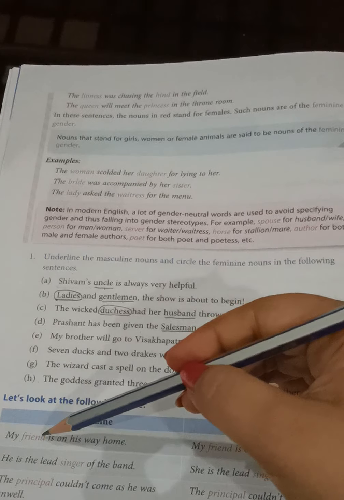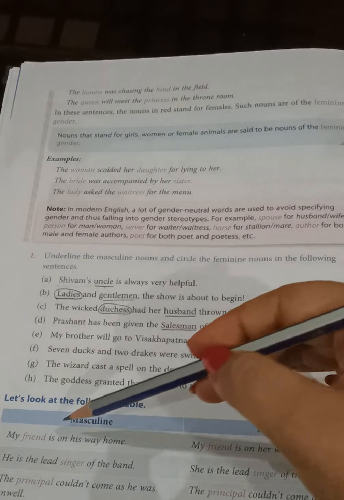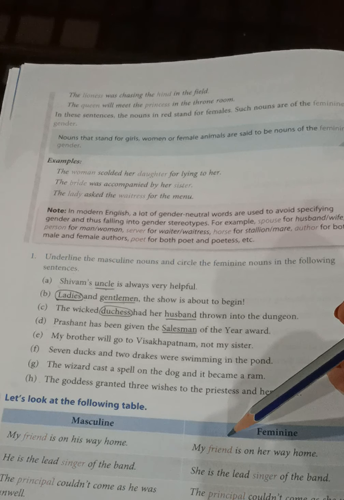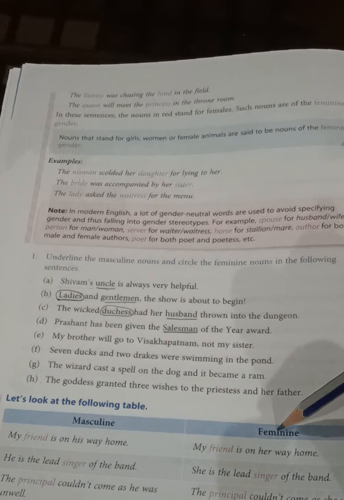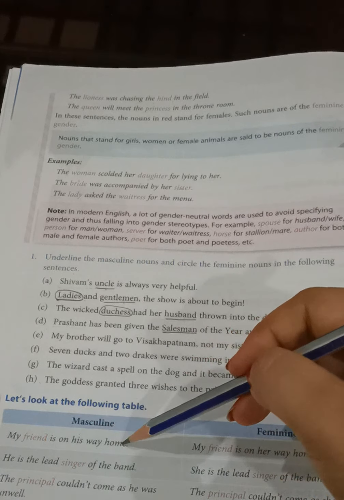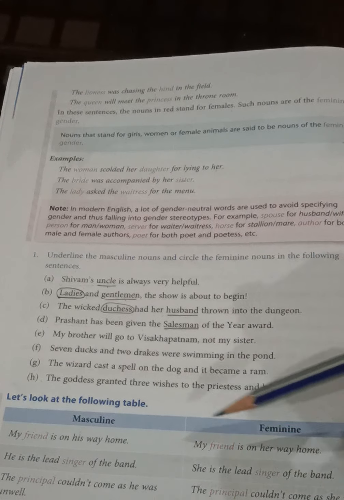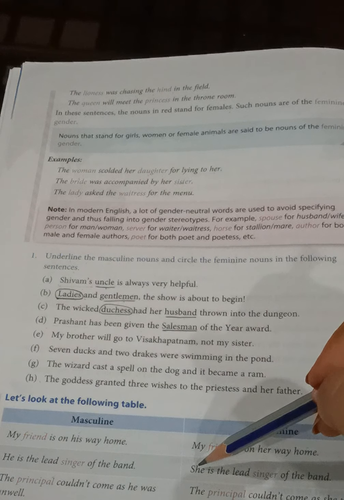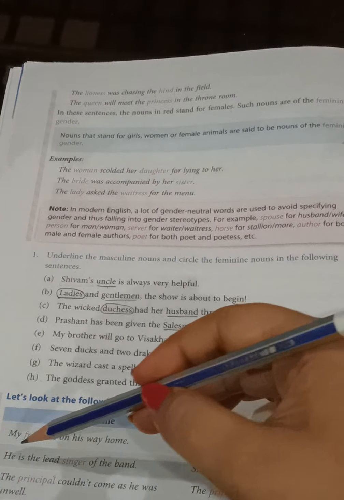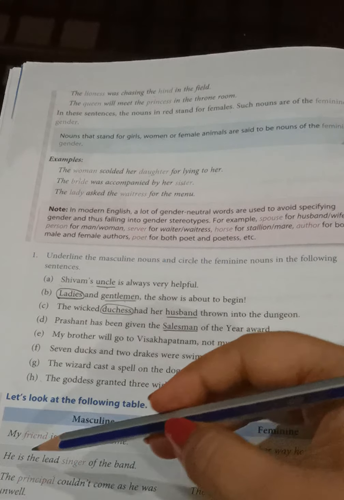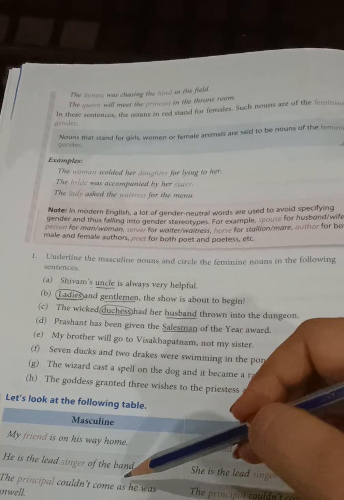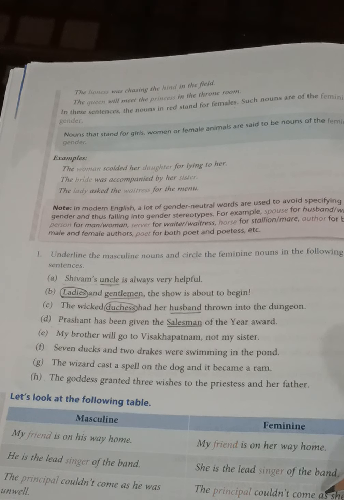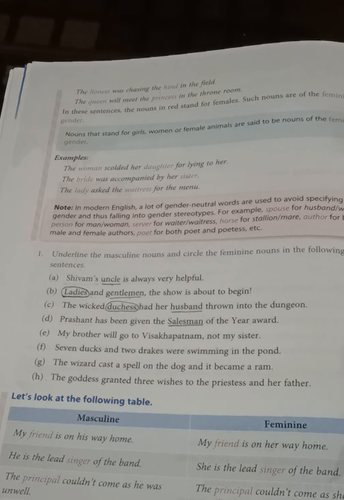Here you can see friend and friend. These two words are similar. What is the change of masculine and feminine here? His way home and her way home. Here also, he is the lead singer and here she is the lead singer. The principal couldn't come as he, and here as she. This is the difference.